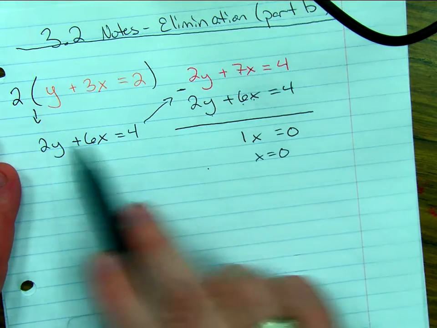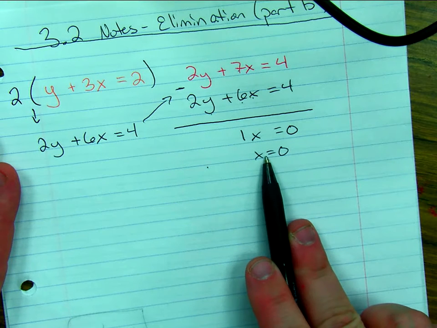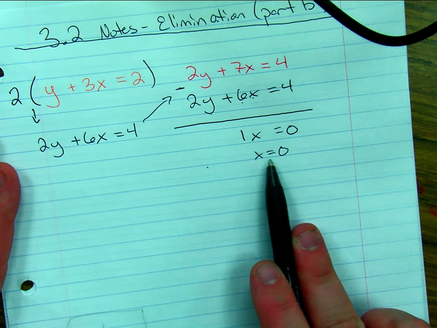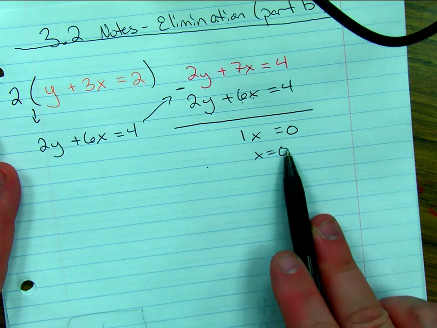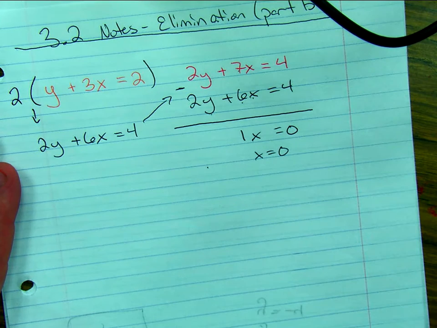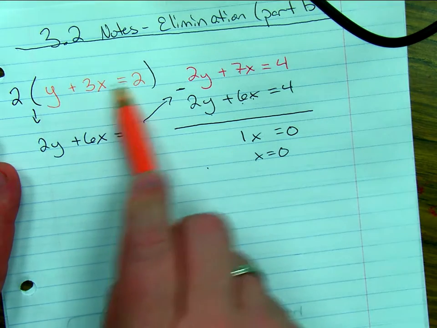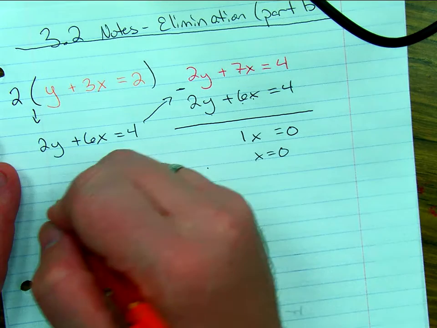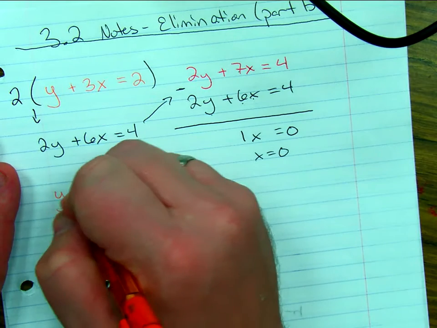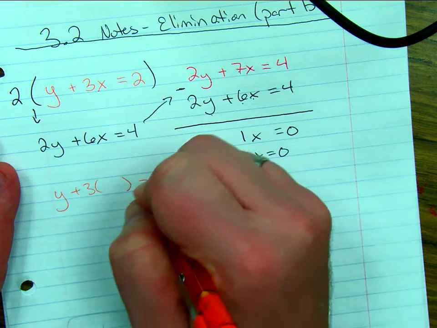When these two lines intersect, it's where x equals 0, or in other words, on the y-axis. If I substitute this back in, let's say to the smaller equation, the one with the smaller coefficients, I would say y plus 3x equals 2.